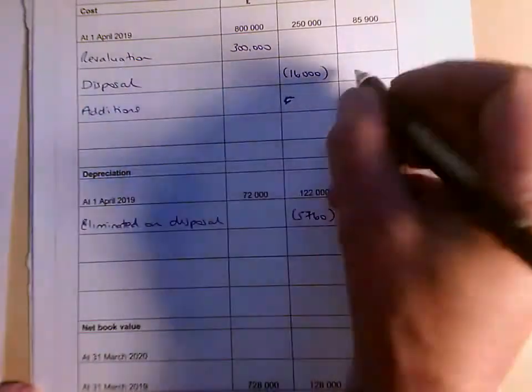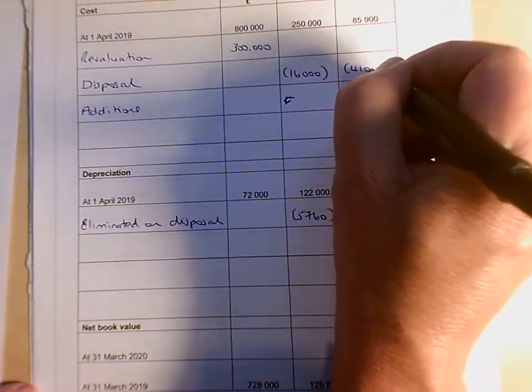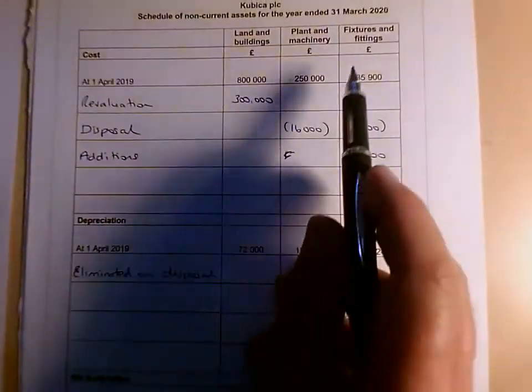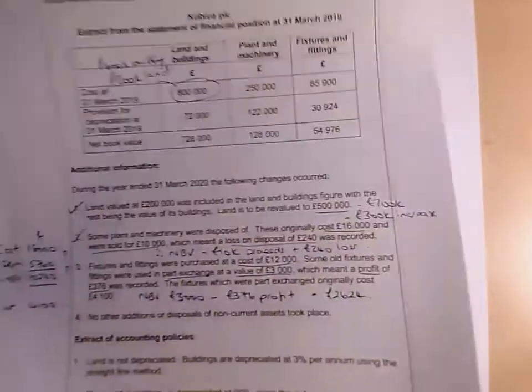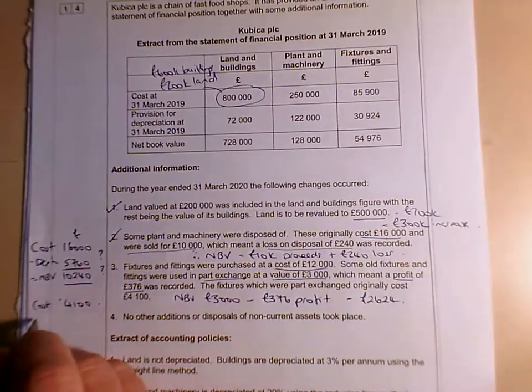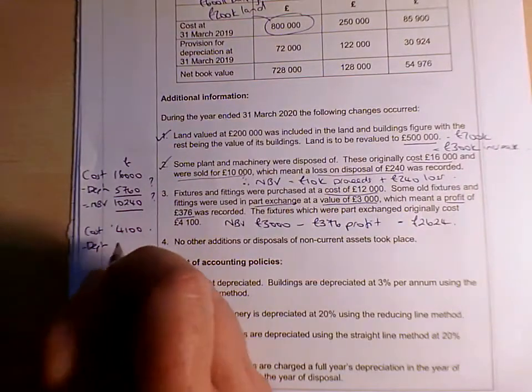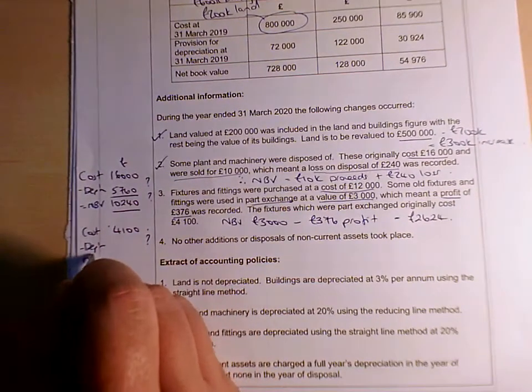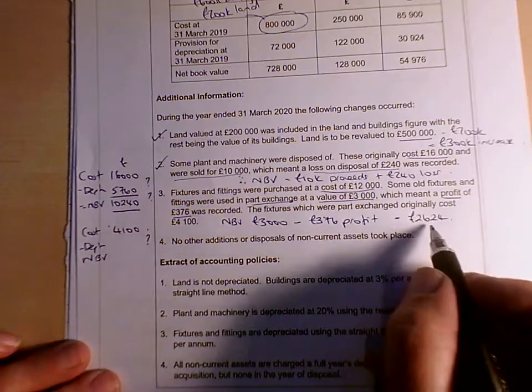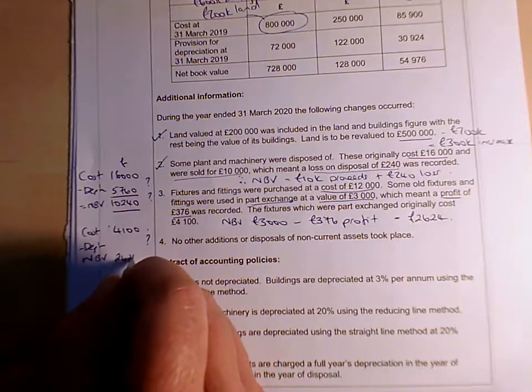So we can take out the disposal, 4,100 there. So making sure that that's in that right column, the fixtures and fittings. The depreciation, we don't know at the moment, that's a mystery figure, but we do know the net book value now because we've just worked it out. It was 2,624.